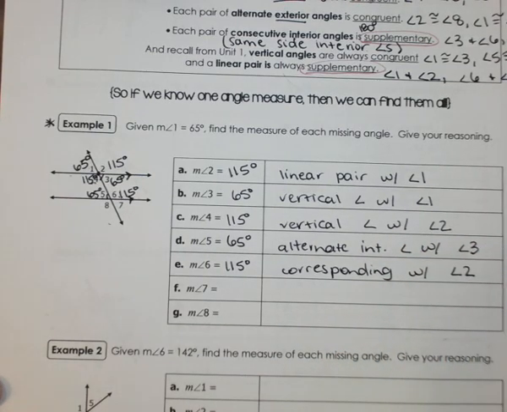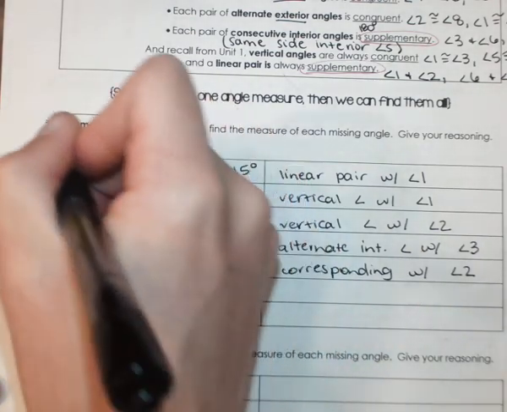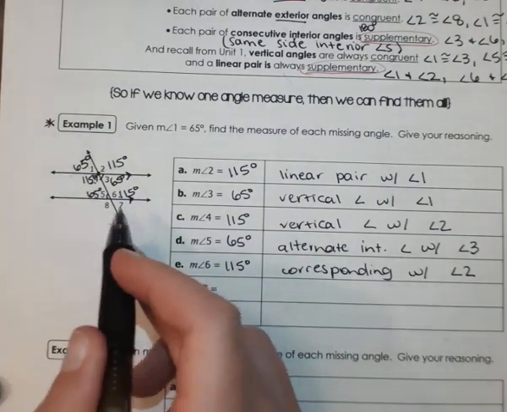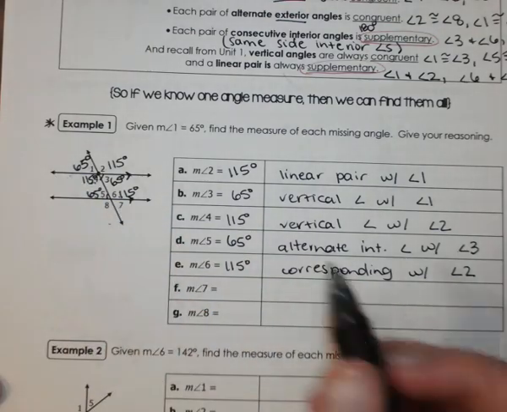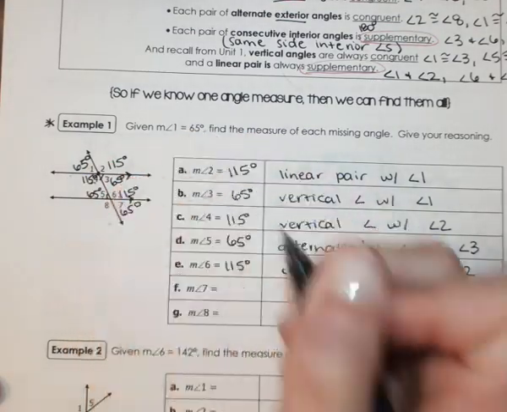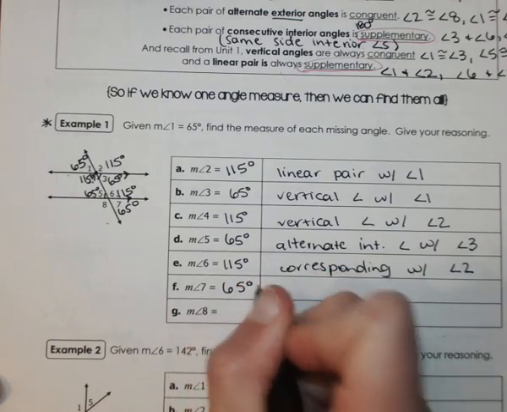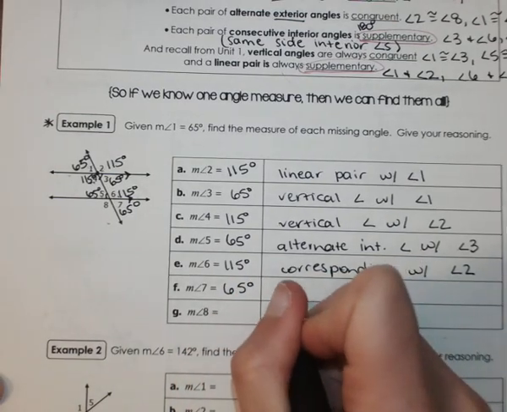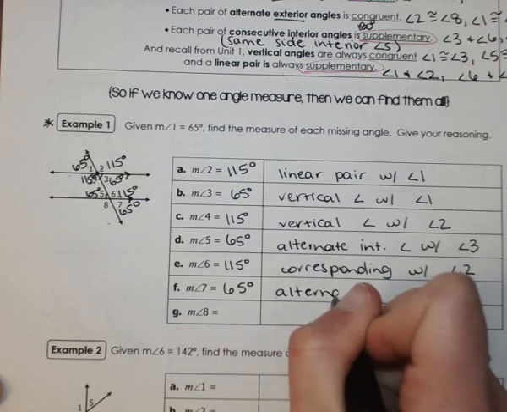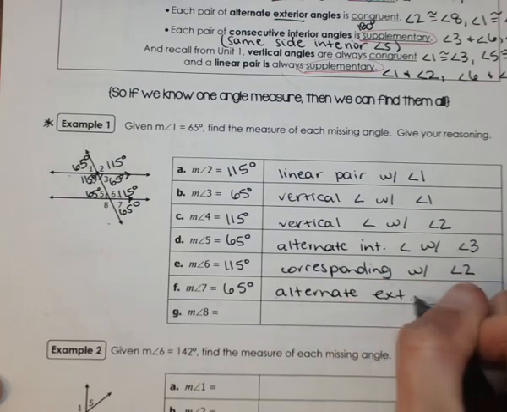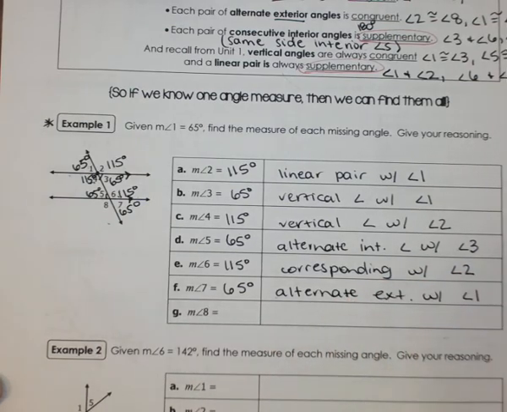Alright, measure of angle 7. I'm going to use alternate exterior angles. They're on opposite sides. 1 and 7 are alternate exterior angles. So measure of angle 7 is 65 degrees. My reasoning, alternate exterior with angle 1. Okay, I did skip one of the vocab words, but that's okay. Plenty more problems to do.